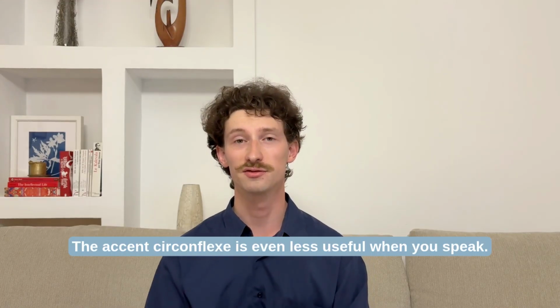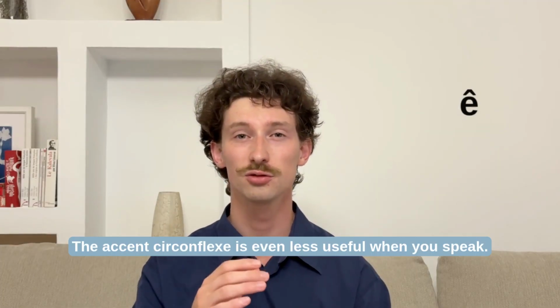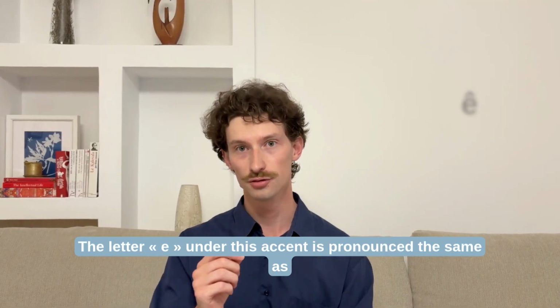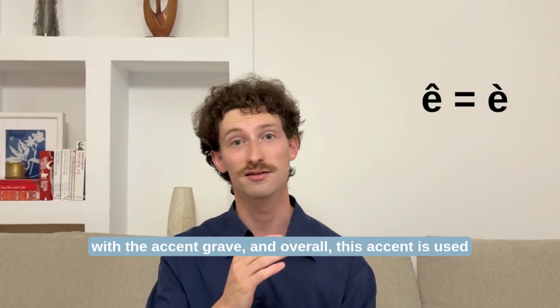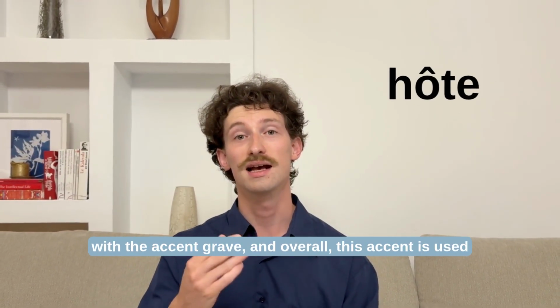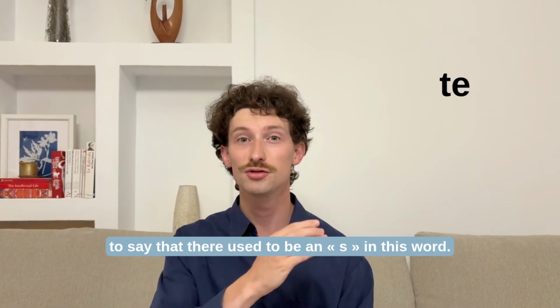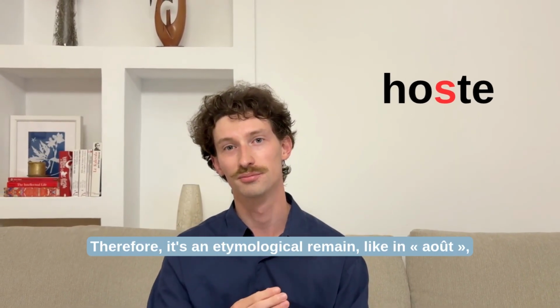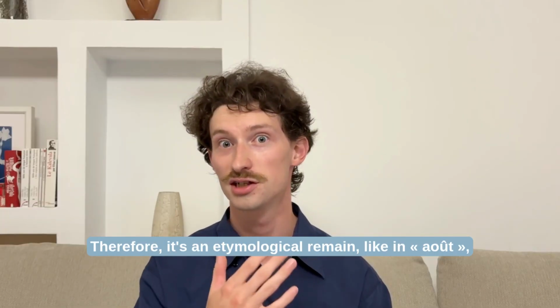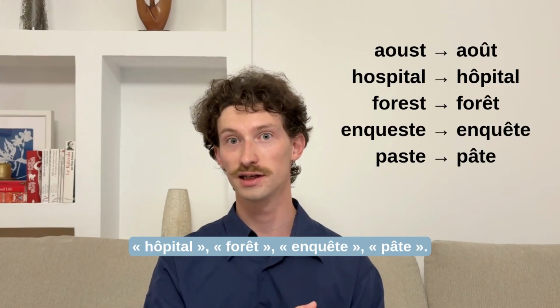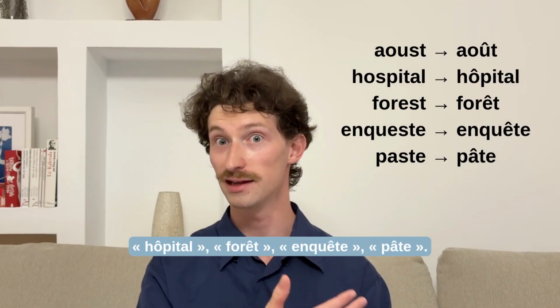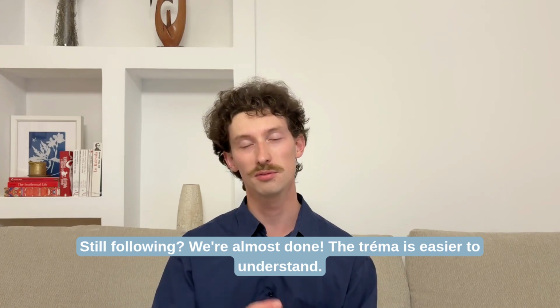The accent circonflexe is even less useful when you speak. The letter E under this accent is pronounced the same as with the accent grave, and overall, this accent is used to say that there used to be an S in this word. Therefore, it's an etymological remain, like in out, hôpital, forêt, enquête, patte. Still following? We're almost done.